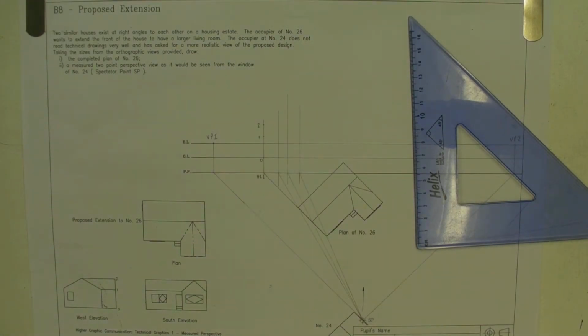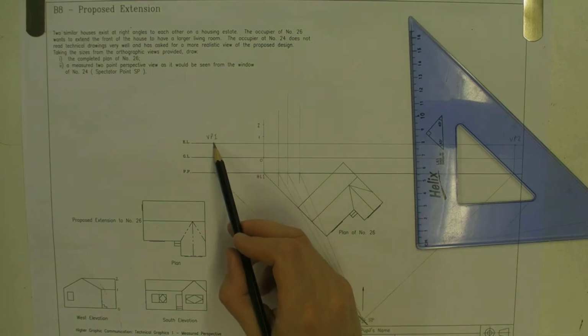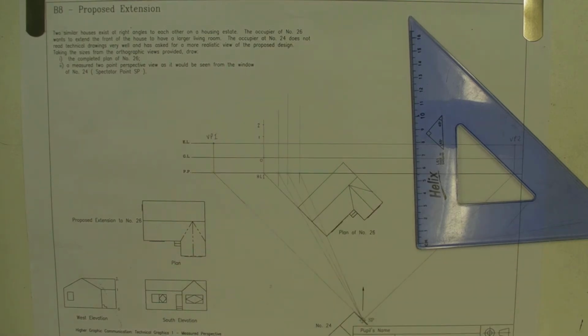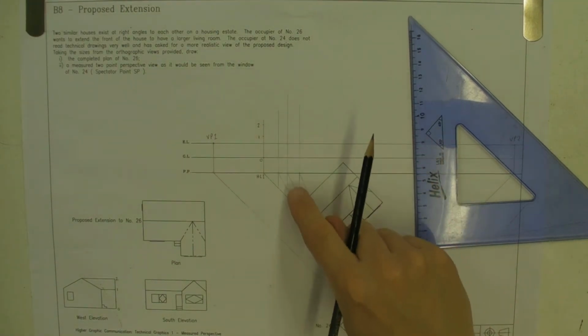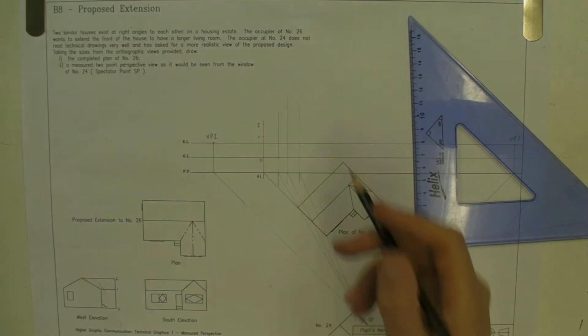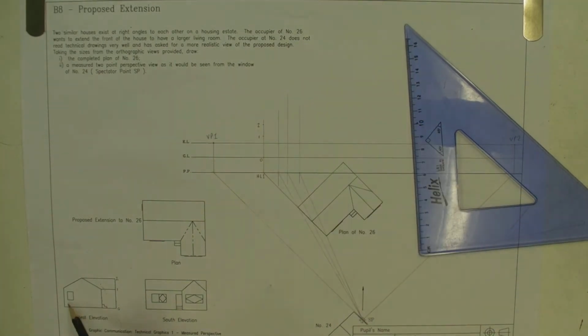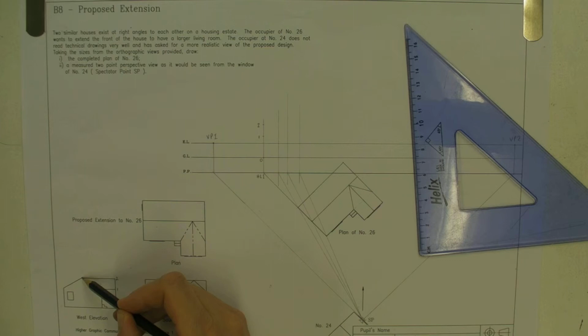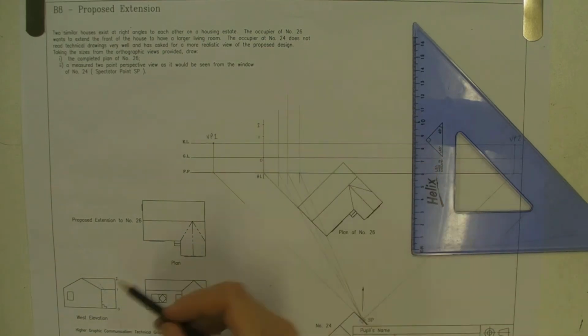Okay, so now what we're going to do is draw lines from vanishing point 1 through each of these heights that I've marked, and that's going to allow us to work out where the top and the bottom of these lines are. Now, that line relates to that line, that relates to the top of the roof, and that line relates to that wall there.